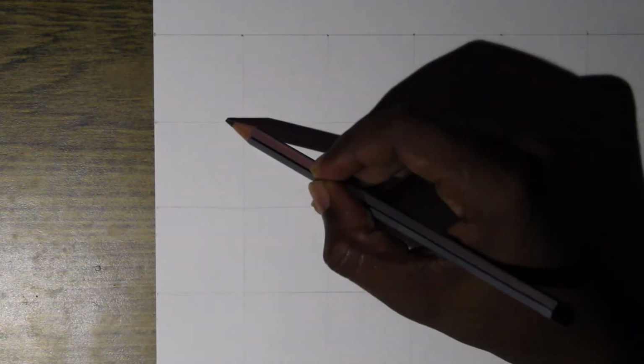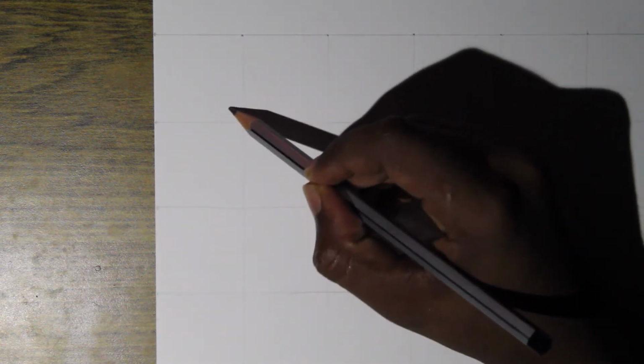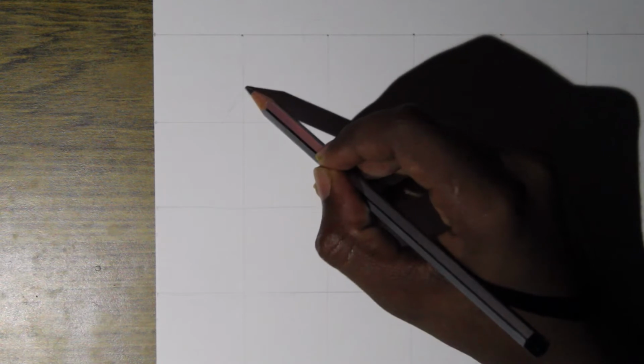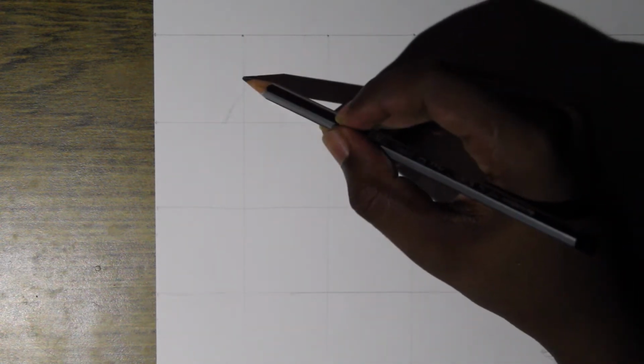So I'm going to zoom in a little bit here on the left corner. I'm going to start from there. As you can see in the reference image, on the left corner there's a grid with a little bit of her head in it, of her hair in it. So I'm just going to go to that left corner. So here we are drawing.